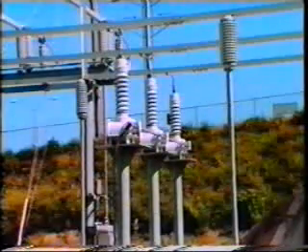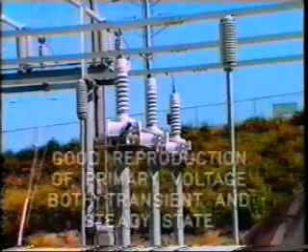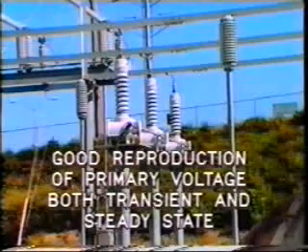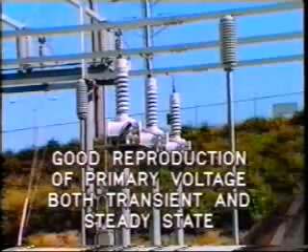Experience has shown that generally the VT does provide good reproduction of primary voltage, both transient and steady state, with sufficient accuracy for protection functions.